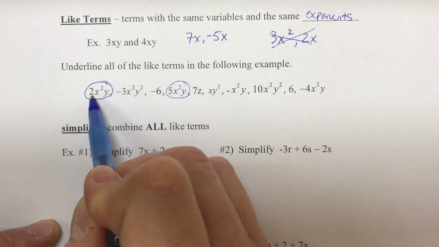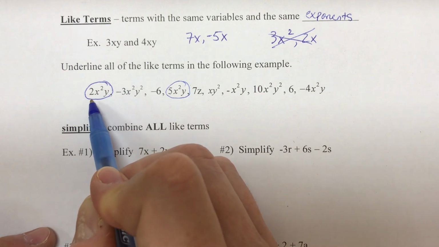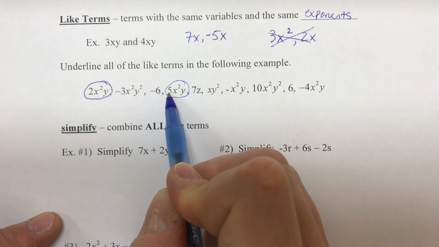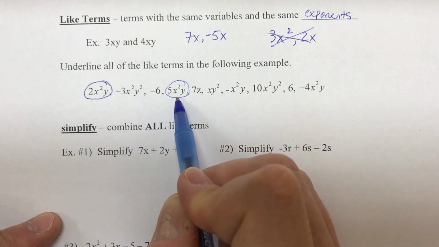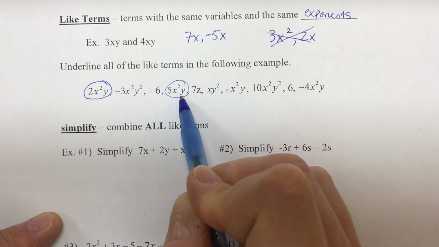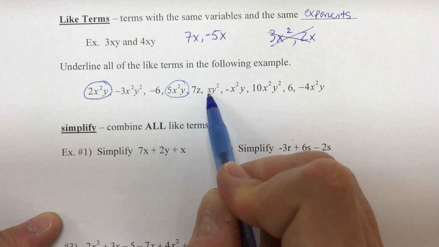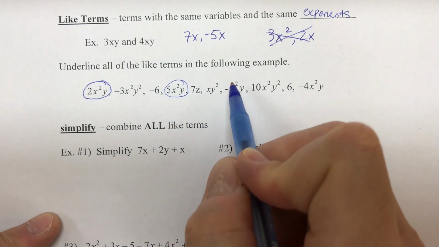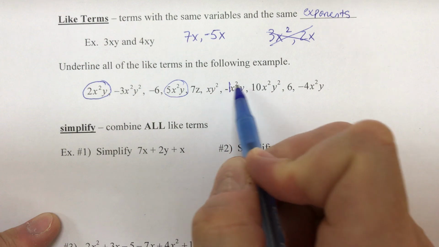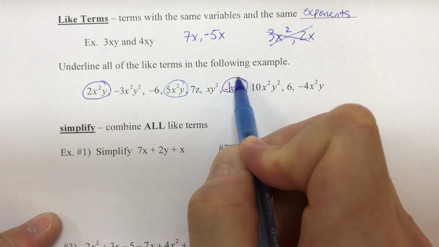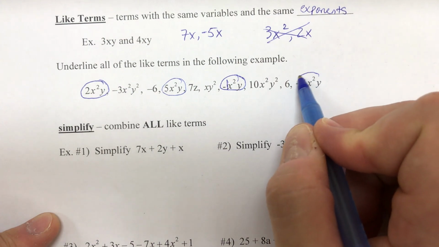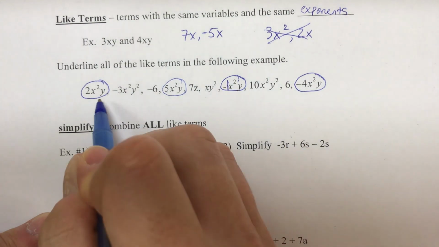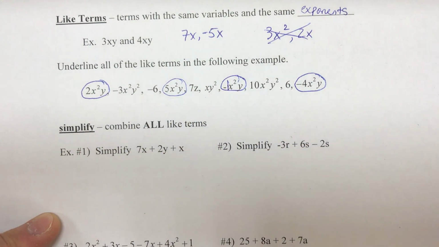The number in front is called the coefficient. I'll write that down in a moment. The coefficients don't have to be the same. It's the variables and their exponents that do. So this is good. We have a negative 1 x squared y, so that one works. And we also have negative 4x squared y. So these are all like terms.